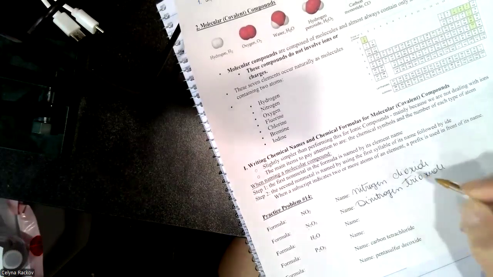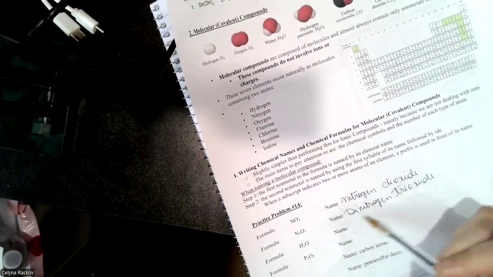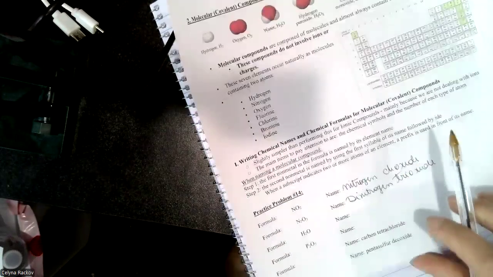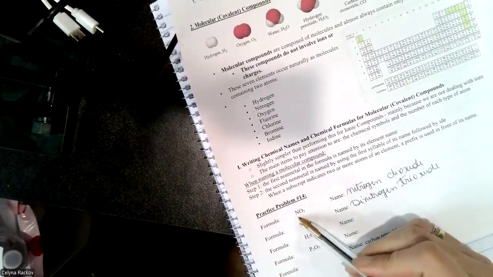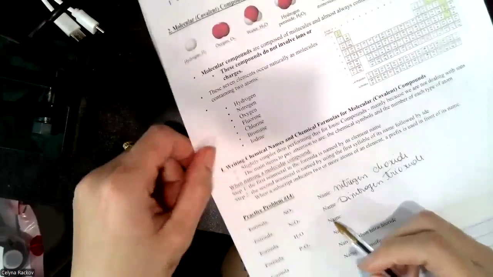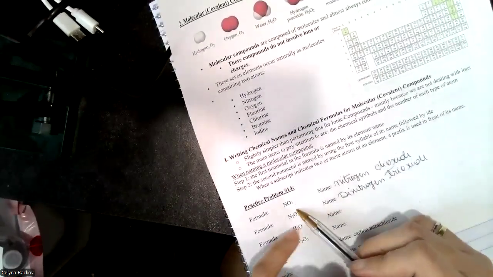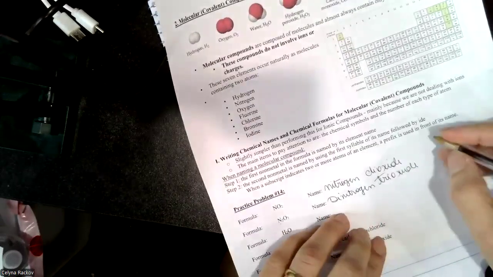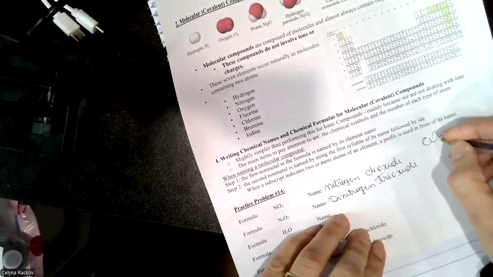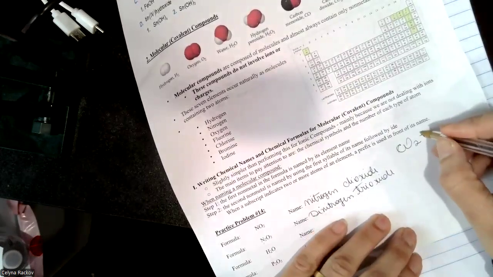So you'll be saying the name of the elements, right? And how many do you have? Like if the first element is just 1, you don't need to say mono, right? But if the second element has only 1, then you need to say mono. Like for example, what's the name for this one here? We have only 1 carbon and 2 oxygen, right? Gonna be what here?